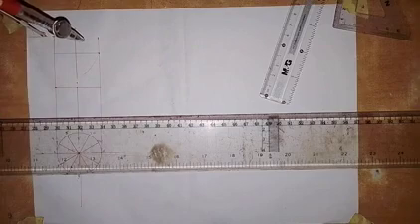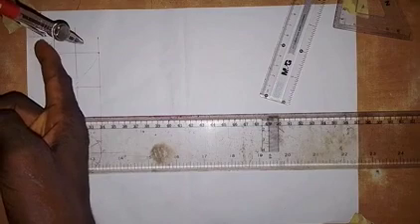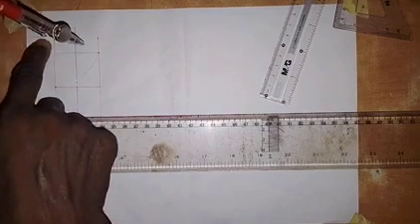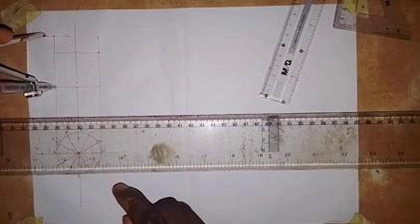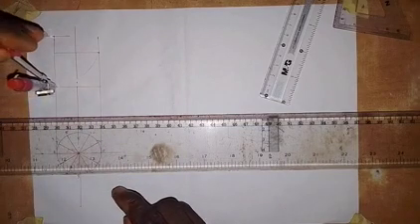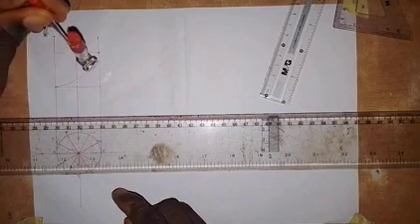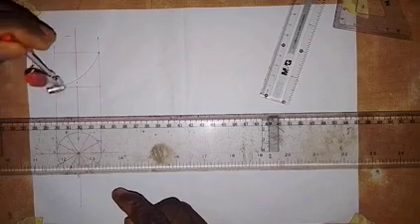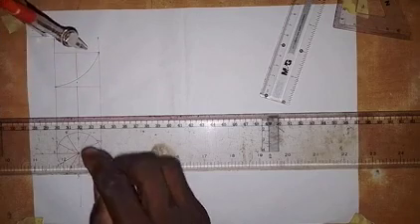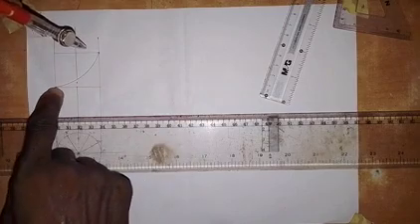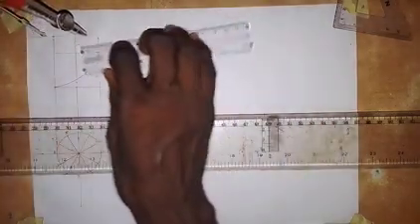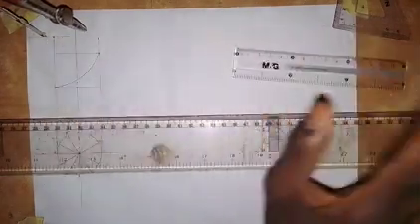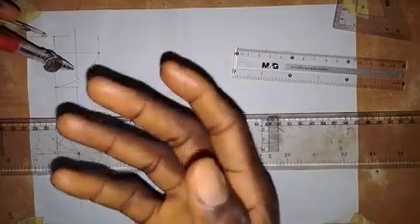So that's what I did. I placed the pinpoint of my compass here on this line and tested it. Looking at it, it touches this point. So I saw that if I draw from here, it will touch this point. The distance from here to here is 40, so if I take the measurement I have from here to here, it's not up to 48.